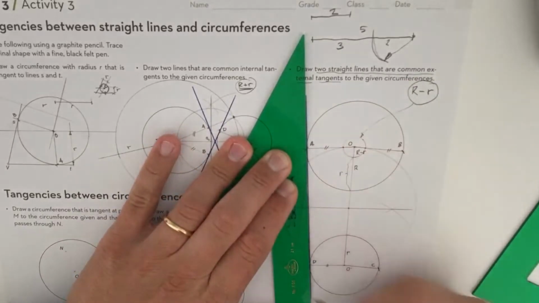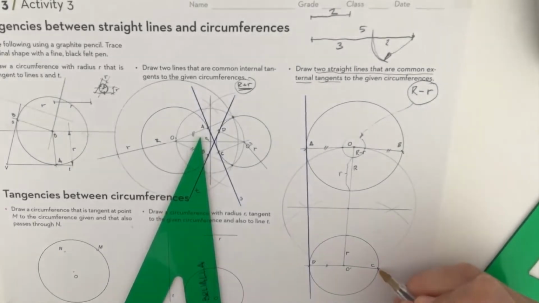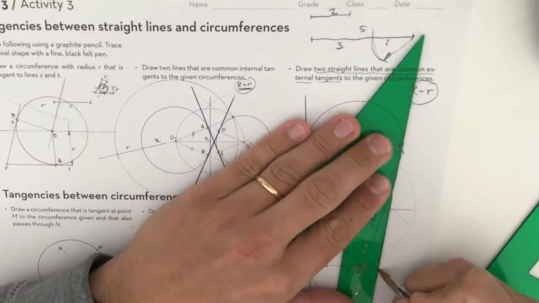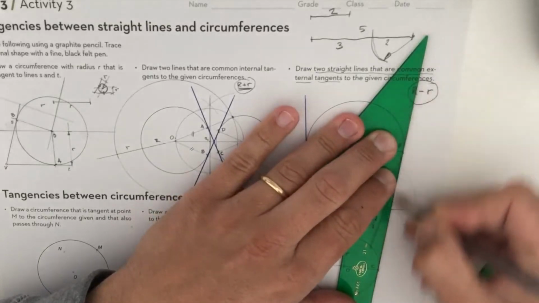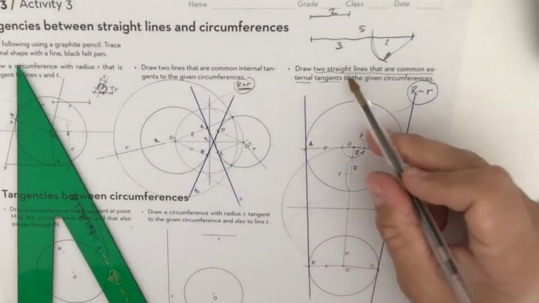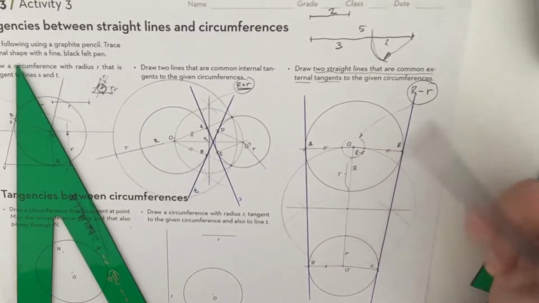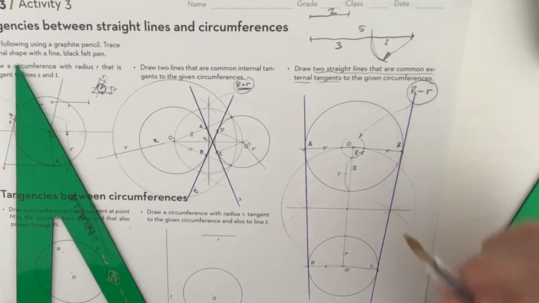All right, so in order to draw this perpendicular solution, we need to link D and A. Voila, we have this first result. The second one will be C and B. You will link them and we have it already. This is the two straight lines, common external tangents to these two given circumferences.